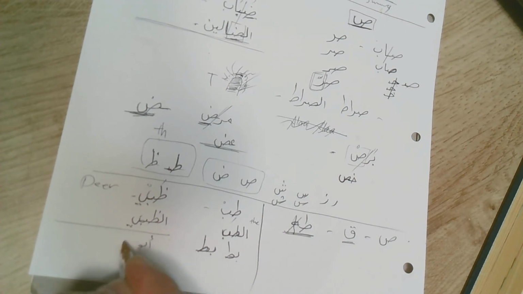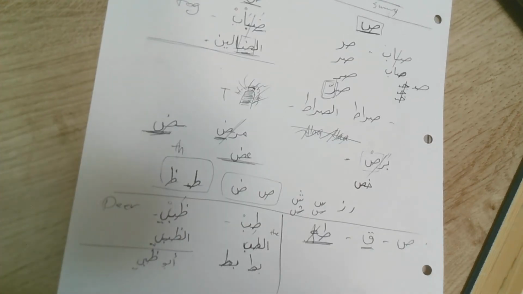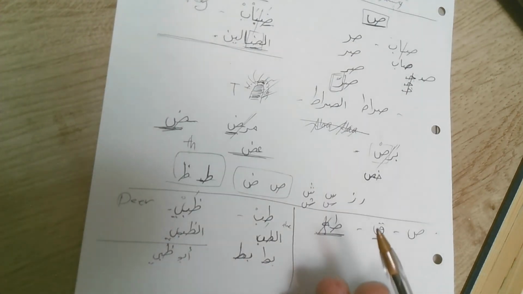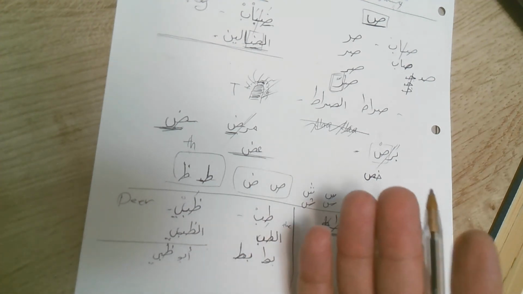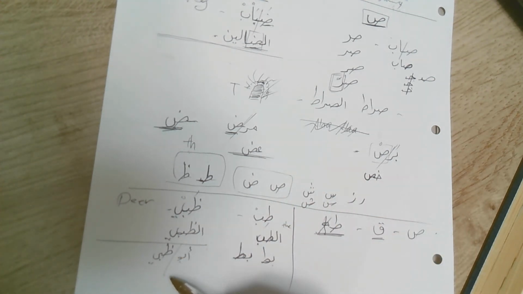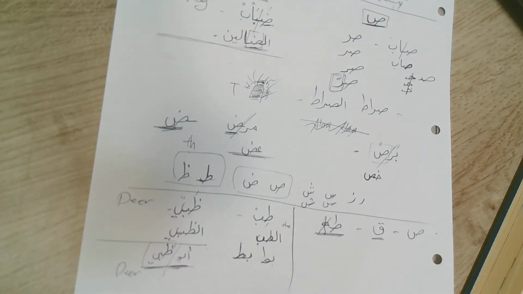You know the city Abu Dhabi? Obviously in English you say Abu Dhabi as one word, but it's two words in Arabic. The city, the capital of the Arab Emirates. So Abu alone, Dhabi alone, and Dhabi here is the deer. Abu is the father of.